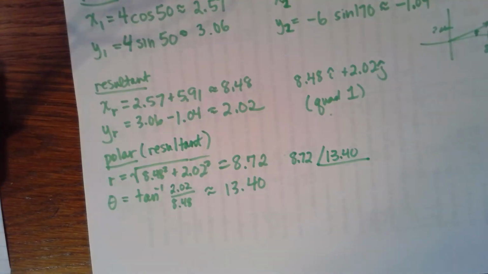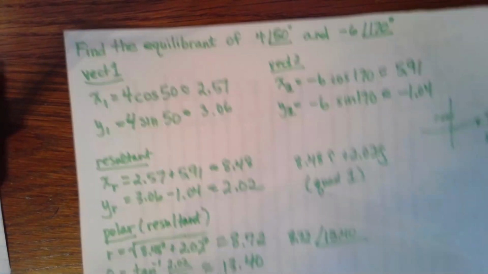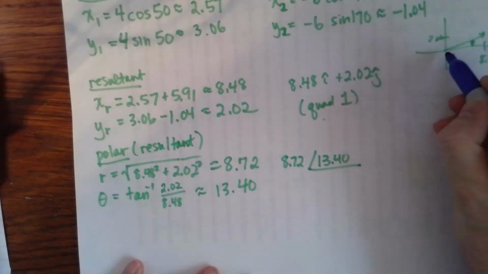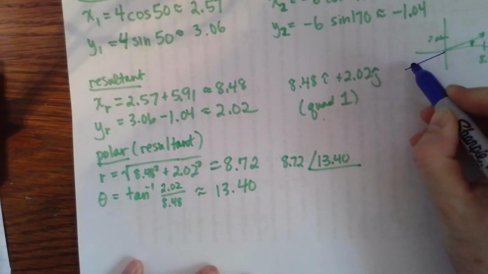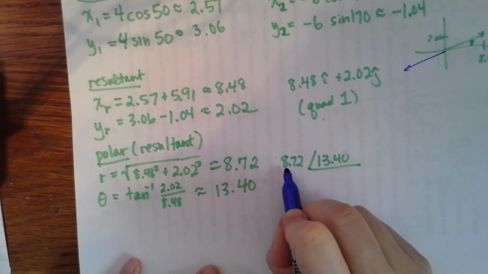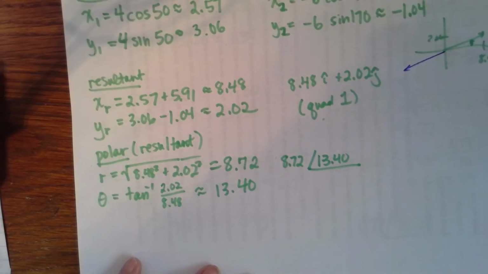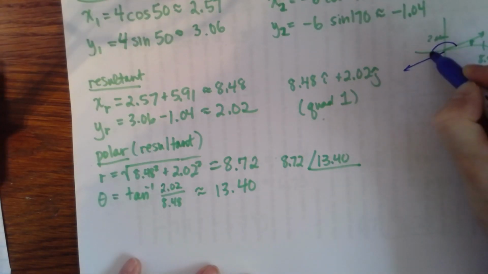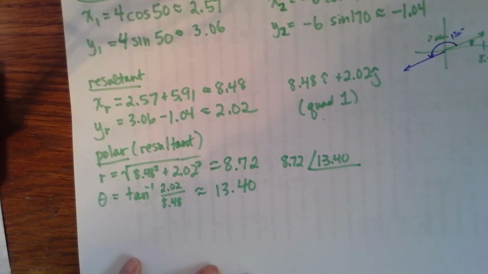Okay. But remember, what they asked us to find was not the resultant, but the equilibrant. So the equilibrant is going to be over here, going in the opposite direction with the exact same magnitude, so this 8.72 magnitude, but going in the opposite direction. So imagine I just need to be 180 degrees away. So what angle is that going to put me at?